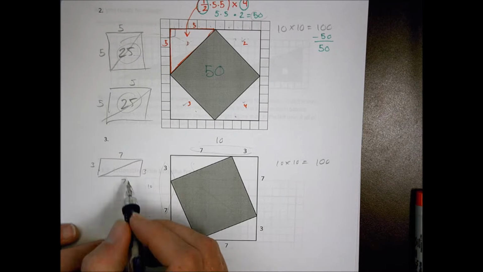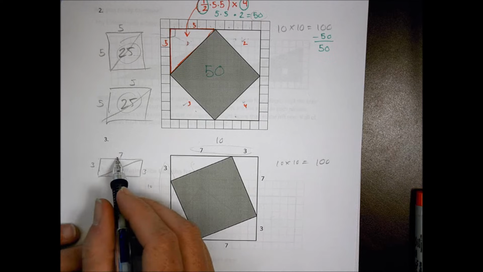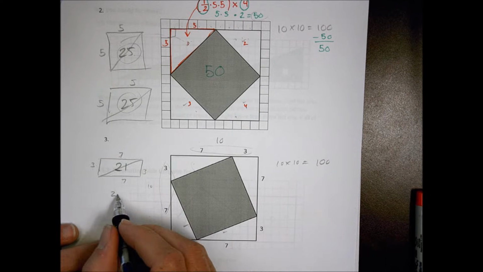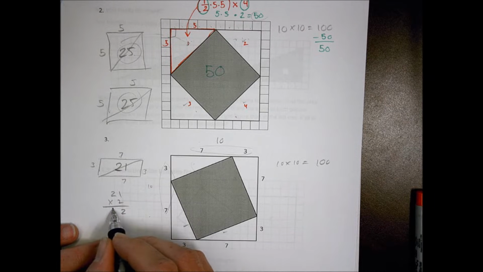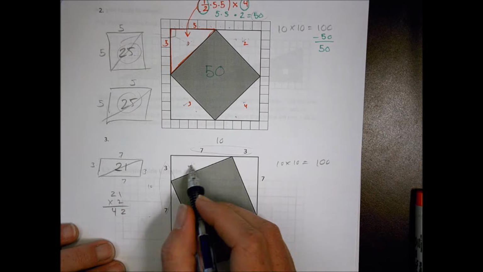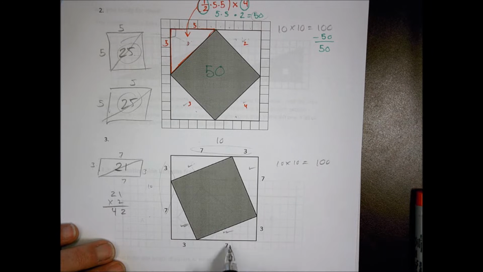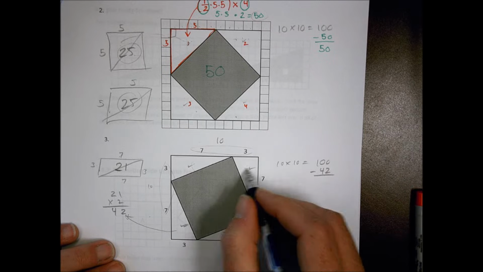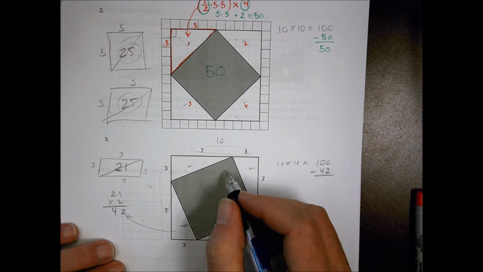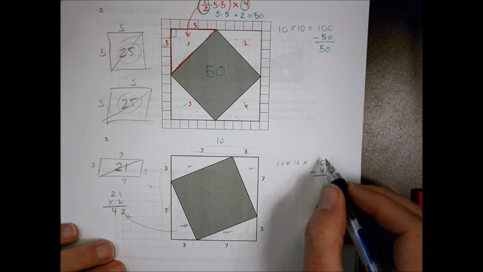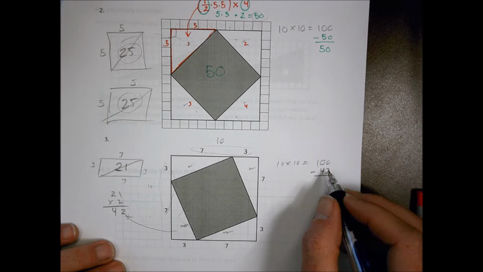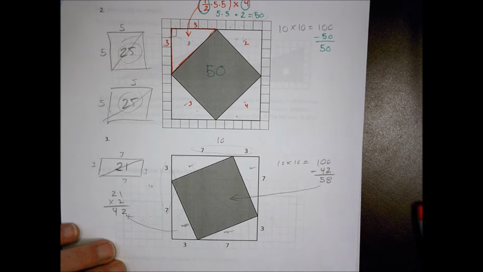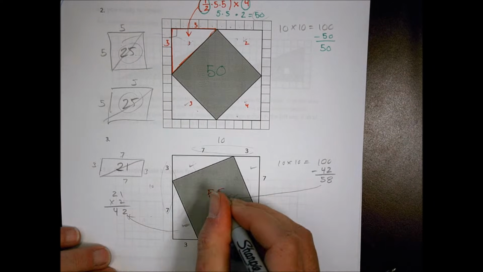And what is the area of the rectangle? It's length times width. 7 times 3 is 21. And we get to do that 2 times. So 21 times 2 is 42. So all this area right here combined together is going to be equal to 42. So let's subtract 42, subtract the white part from the whole thing, and that leaves us with the shaded region there. So 100 minus 42 is going to be equal to 58. So the shaded region right here is going to be equal to 58 units.